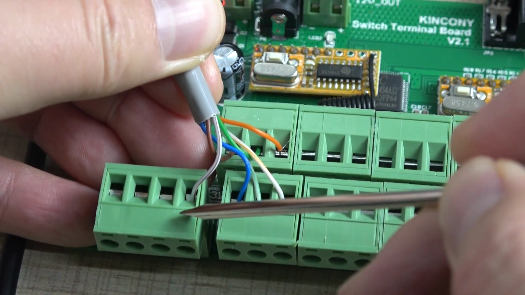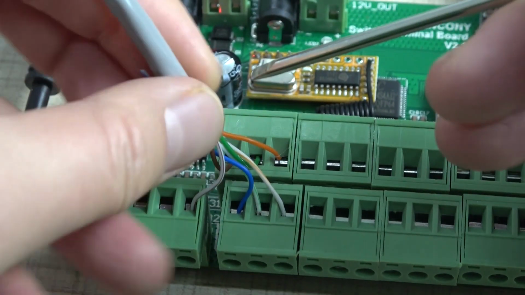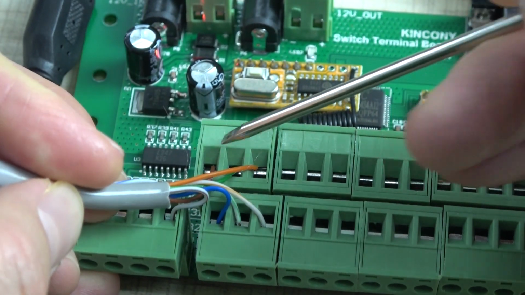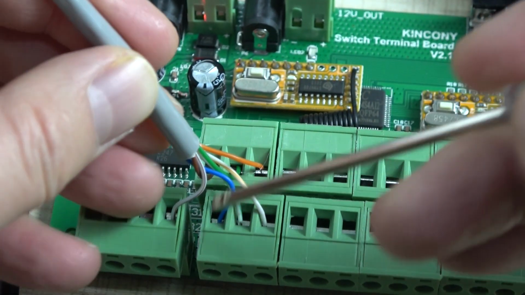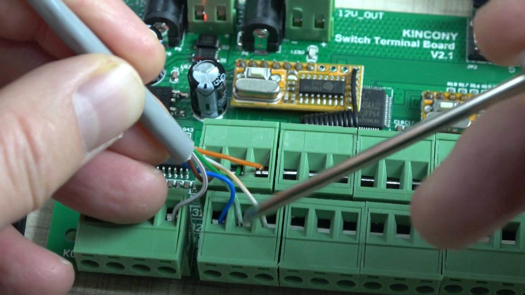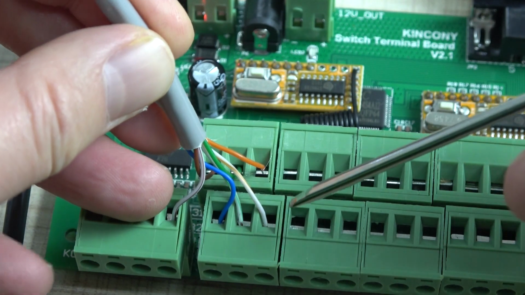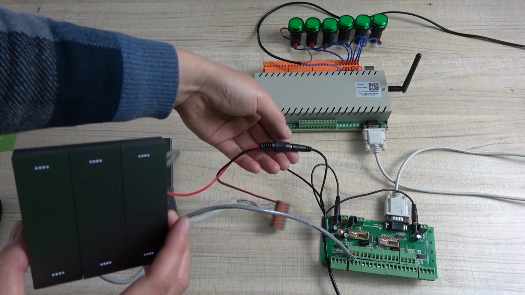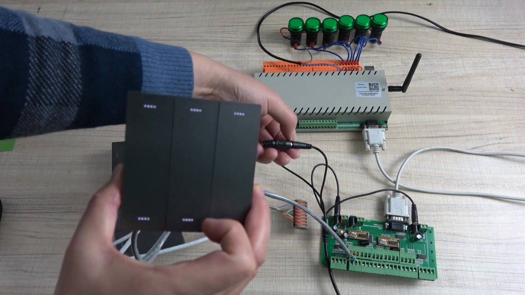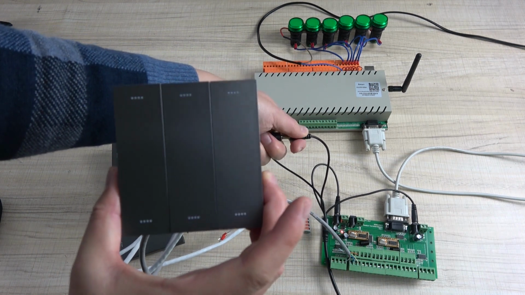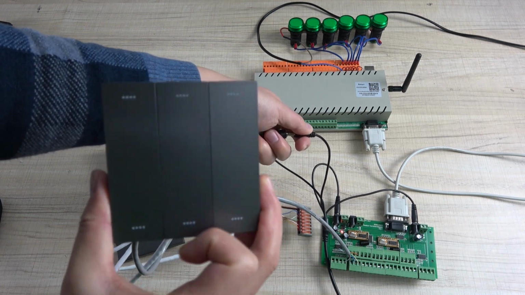This is K-COM, and K1, K2, K3, K4, K5, K6. You can see when I remove the power voltage for the LED, this LED is off.